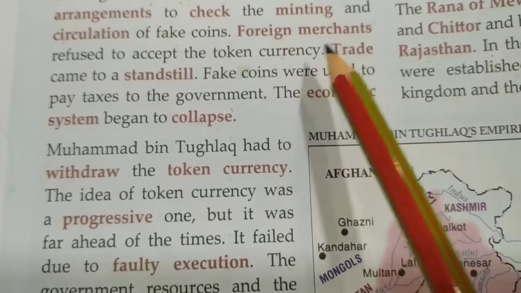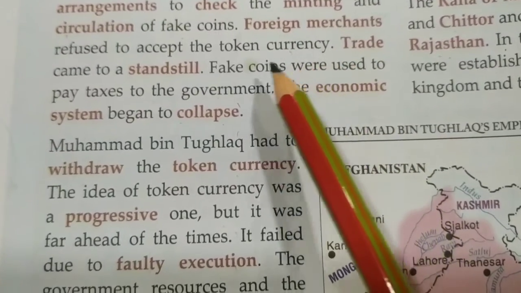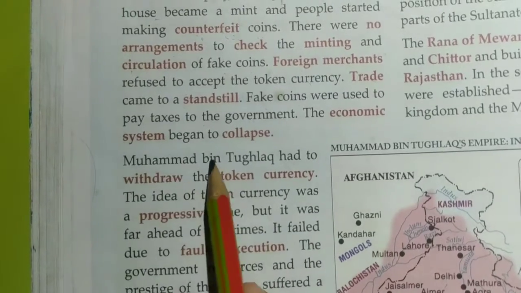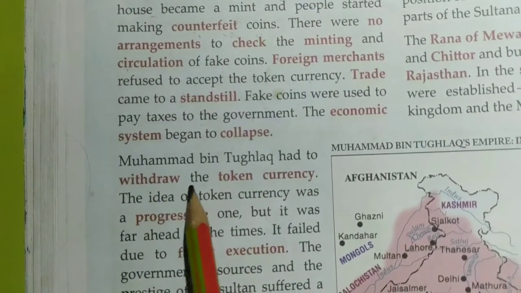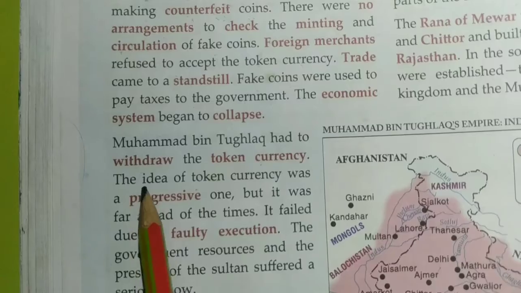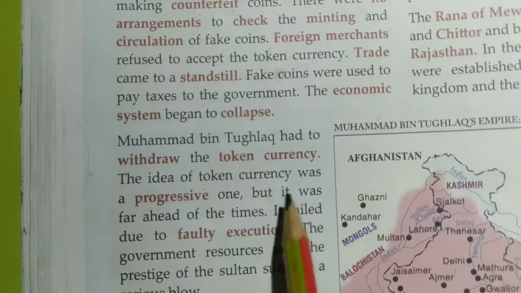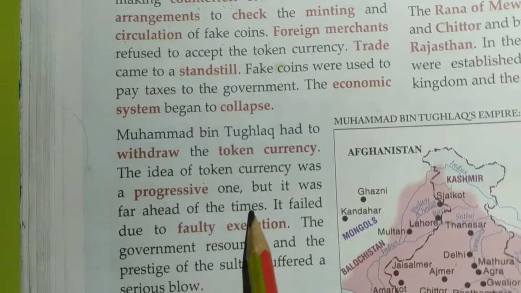And then the foreign merchants, the foreign businessmen, were not ready to invest. Now, Muhammad bin Tughlaq had to withdraw the token currency. The idea of token currency was a progressive one, but it was far ahead of its times.